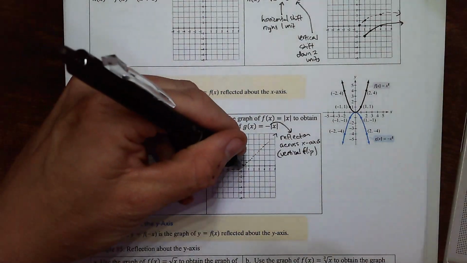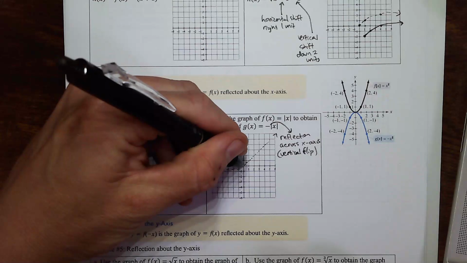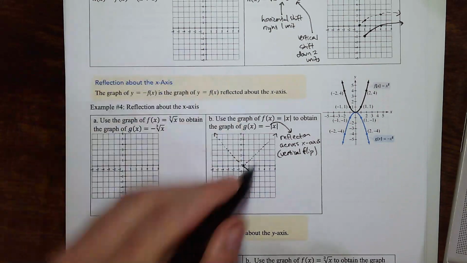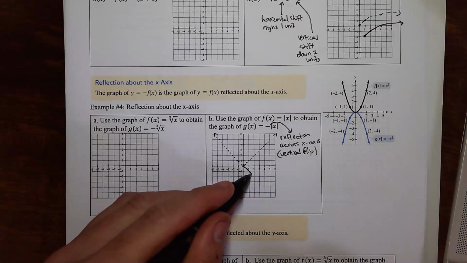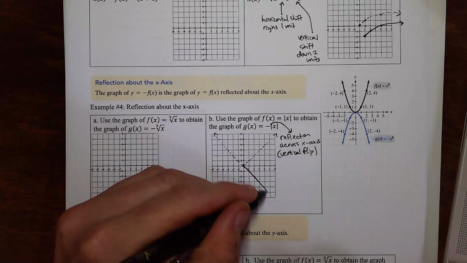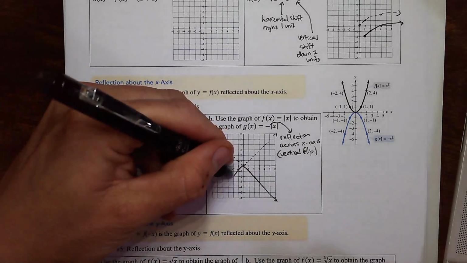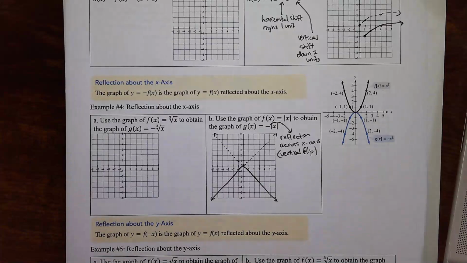So basically it's mirroring, it's a reflection across the x-axis. So 1, 1, we'll go with 1, -1. 2, 2, we'll go with 2, -2. So you're just cutting the diagonals this way. You could check this in your calculator if you want as well.